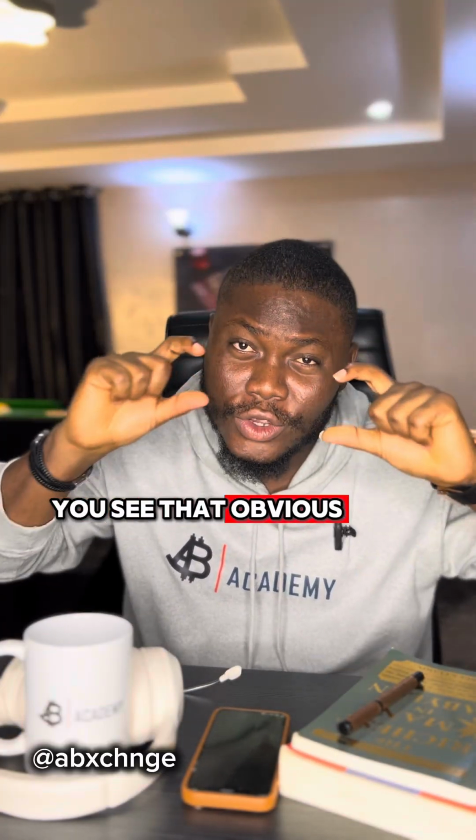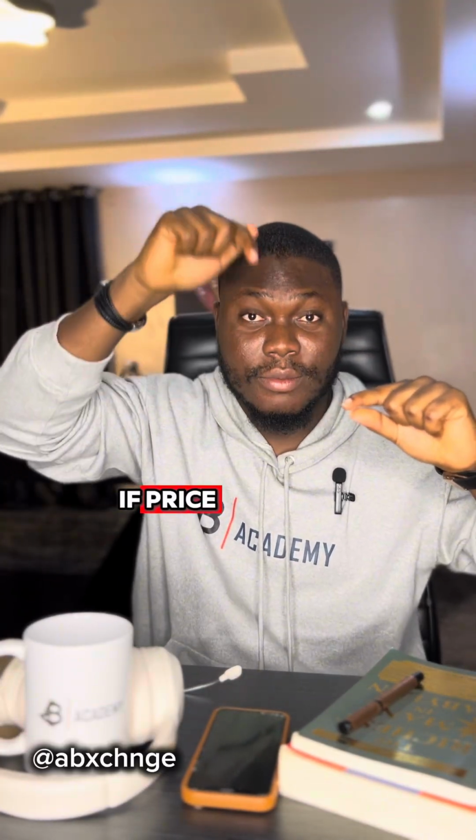So in the sense that you check the obvious level, you see that obvious level, price will always go there. It will always go there.